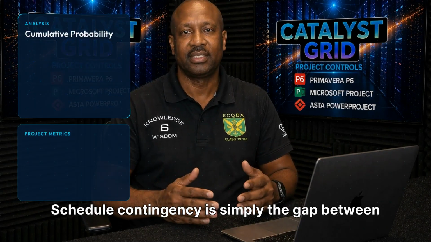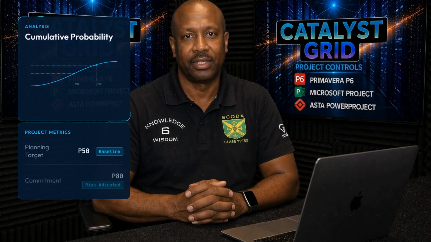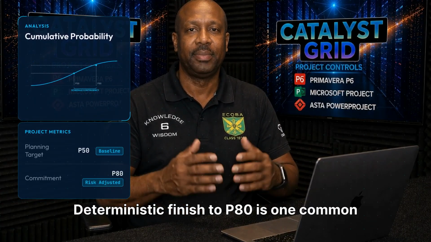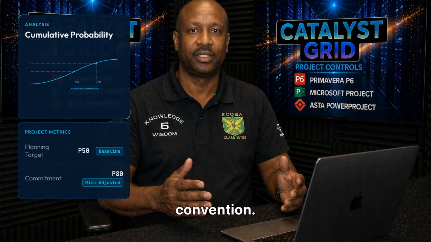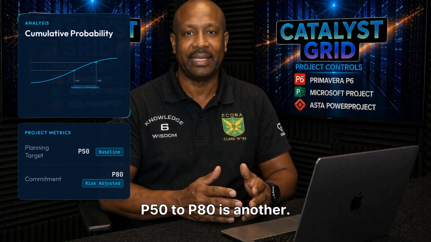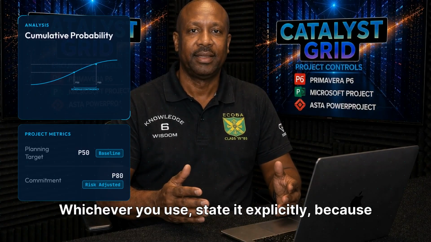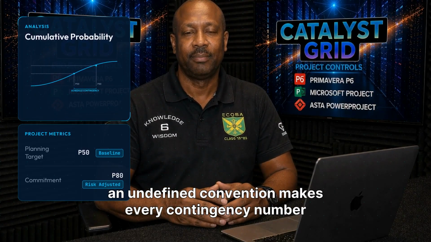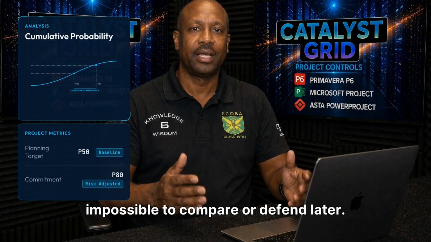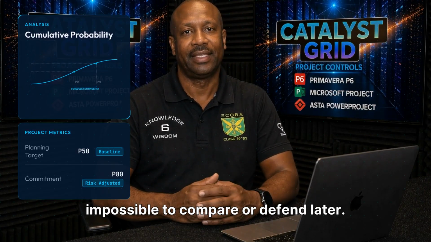Schedule contingency is simply the gap between a reference date and your chosen confidence level date. Deterministic finish to P80 is one common convention. P50 to P80 is another. Whichever you use, state it explicitly, because an undefined convention makes every contingency number impossible to compare or defend later.